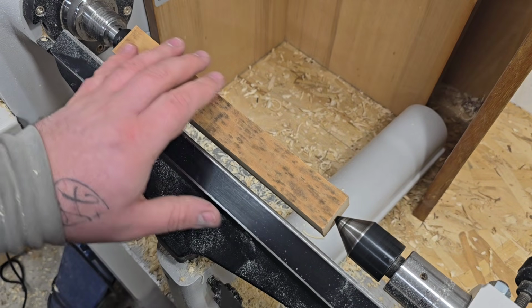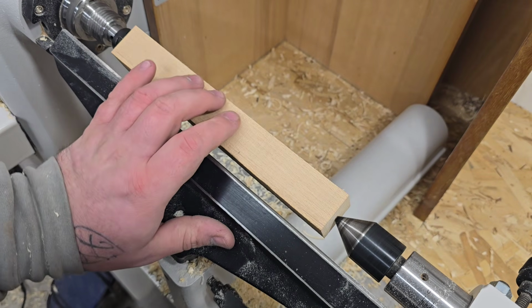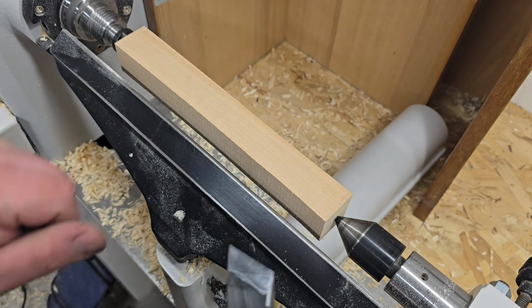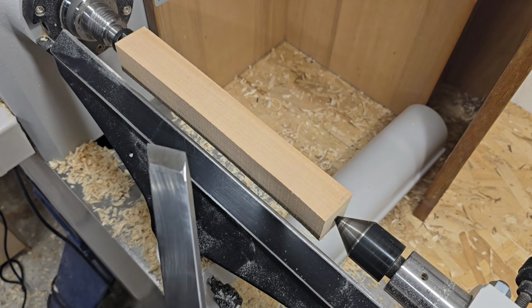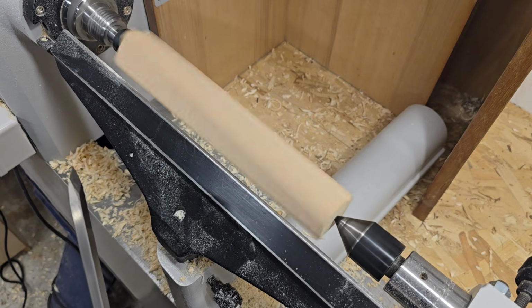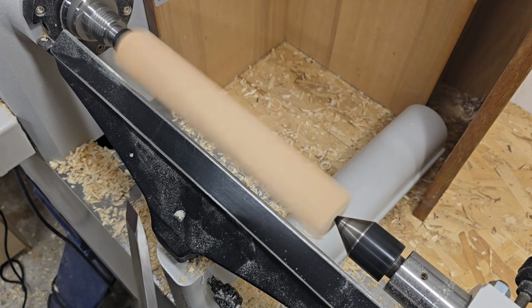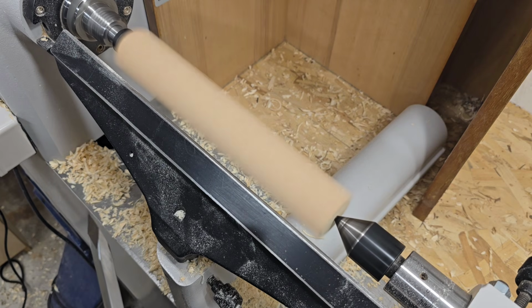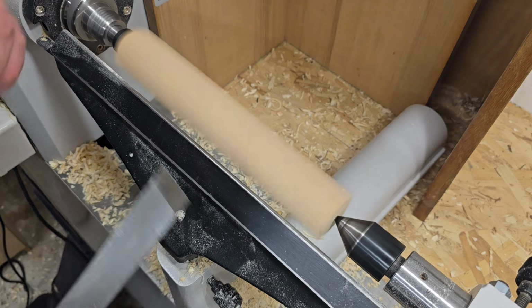So what I'll do quickly is just round this chunk of beech here, and then I'll show you some of the key things that you need to look out for when using Skew. 1900 RPM.